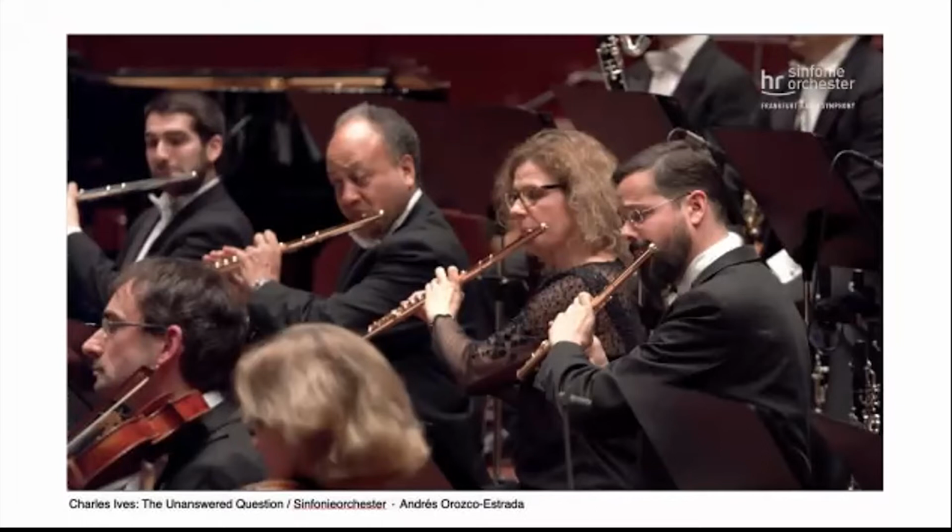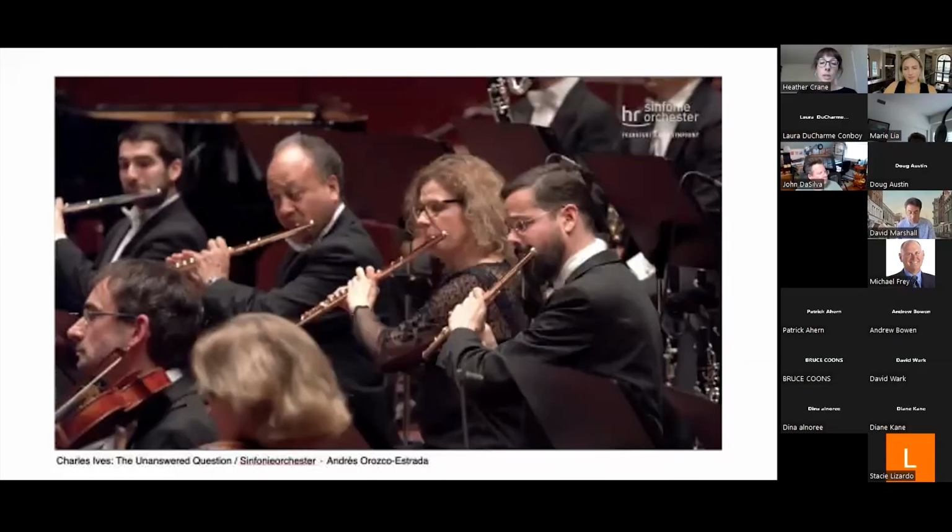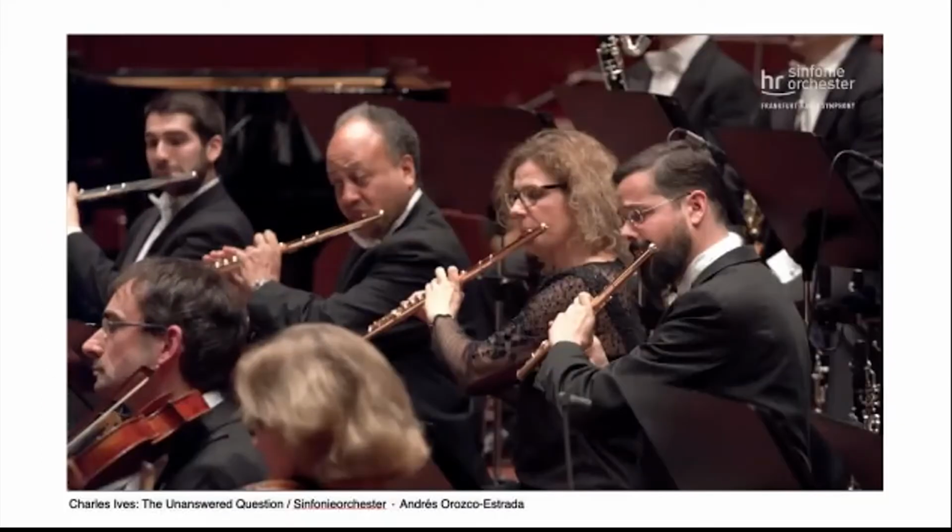Ives himself states the woodwind quartet represents, and woodwinds are the flutes, those who try to provide the answer, but fail to come up with a satisfactory one. And eventually their dissonance is extreme and they give up. So he was attempting to express in music that unanswered question of life, of why am I here?